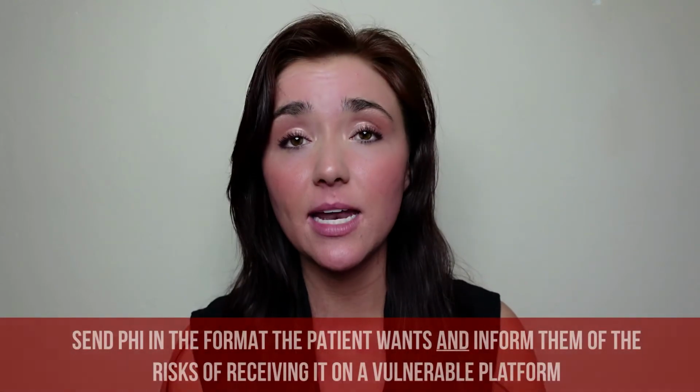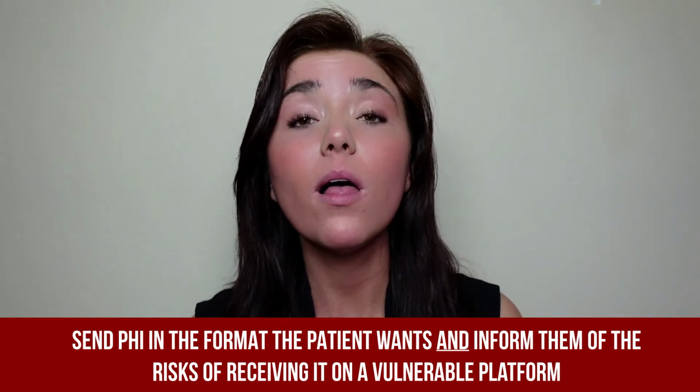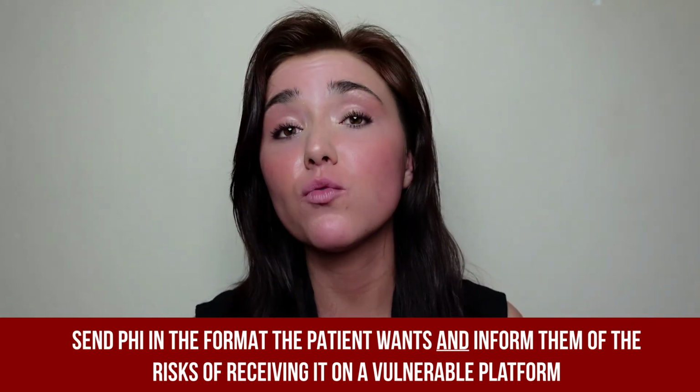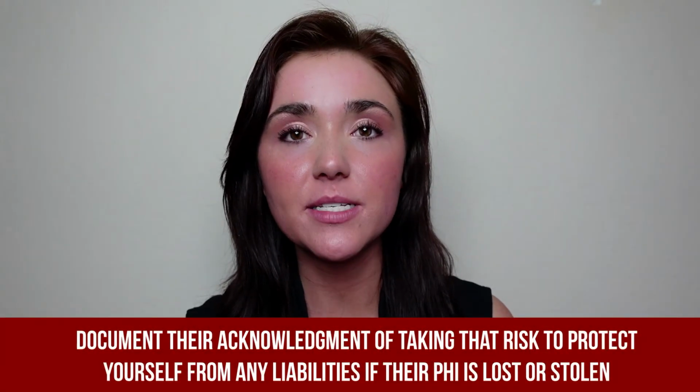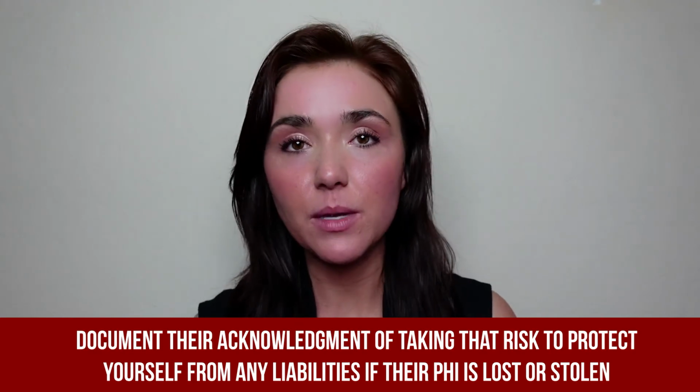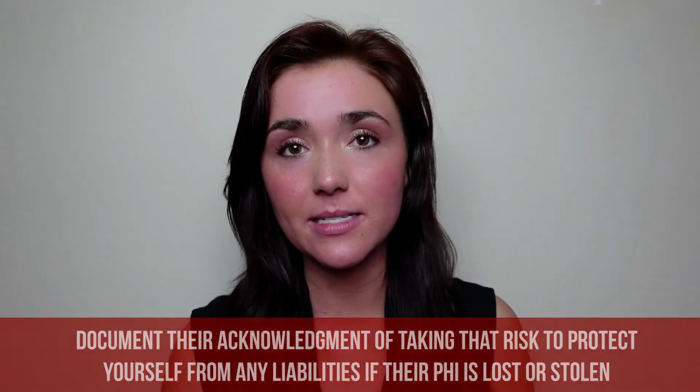However, the right of access requires covered entities to send PHI in the format that the patient wants. A way to avoid this HIPAA compliance issue is to go ahead and send the medical information to the patient in the format that they want, while also informing them of the potential risks they may be taking if they receive it on a vulnerable platform. If you document their acknowledgement of that risk, you will be relieved of any liability you may have if their PHI gets leaked or stolen from being sent digitally.